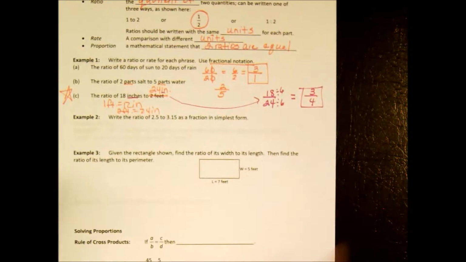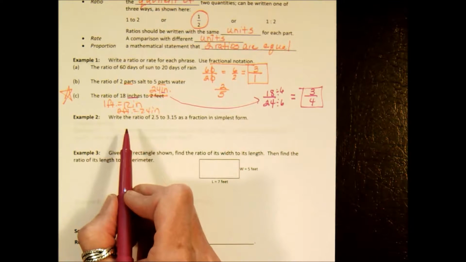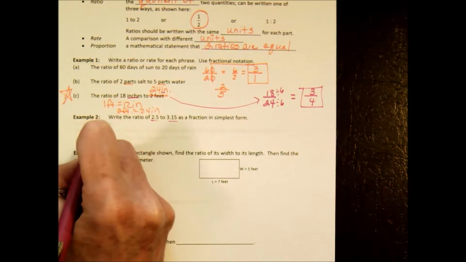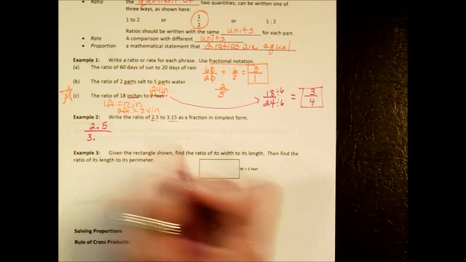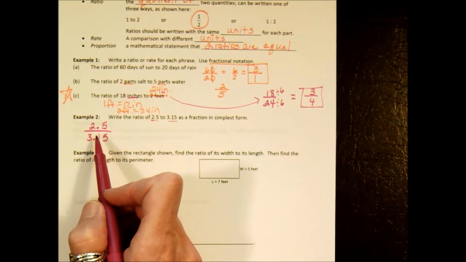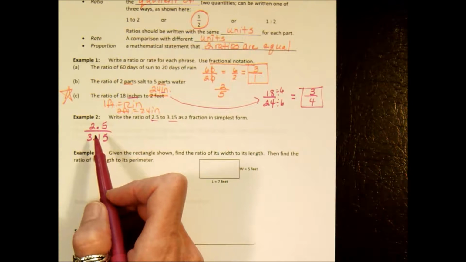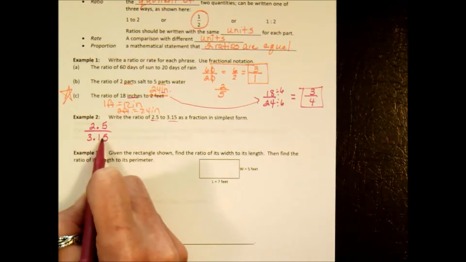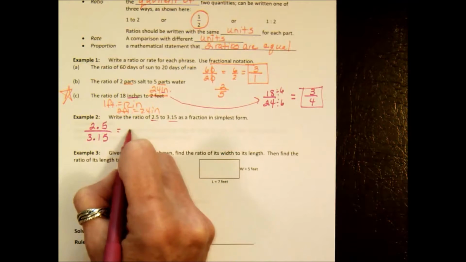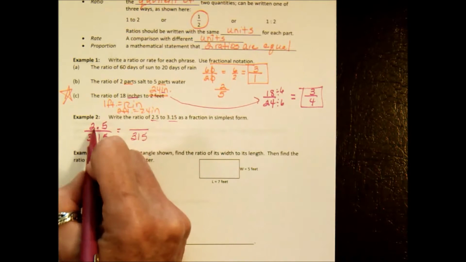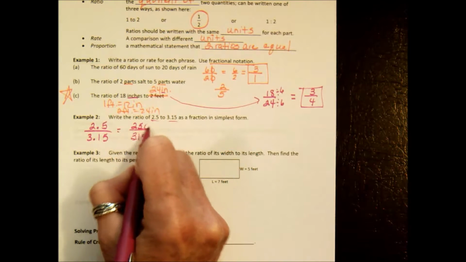Units have to match. Another odd thing that can come up, and this doesn't happen too often, but it does, you can have ratios of decimals. So this is going to be 2.5 to 3.15, but you can't leave decimals inside of a fraction. And so what has to be done here is we have to move those decimal points by multiplying by a power of 10. So in order to get the decimal points gone, I need to move my denominator 2 places, or multiply by 100 to make it 315. So I have to move my numerator the same number of places. So 1, 2, fill in with a 0.